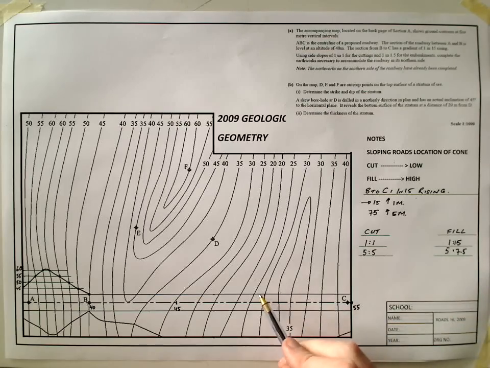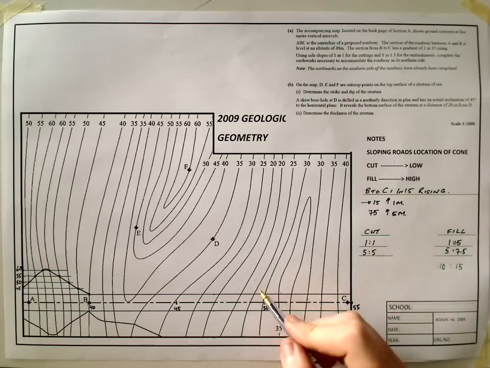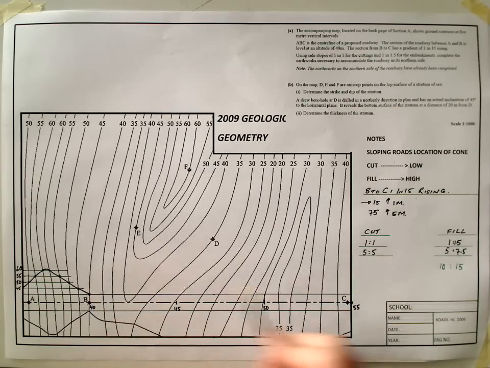So if I draw a radius here of 7.5, that will give me a contour 45. I want to create a contour that will match up with this 40 mil contour here. So if I draw a radius of 15, that means I will have dropped 10 meters, so that contour will be at 40. So I'm going to draw a circle of radius 15.